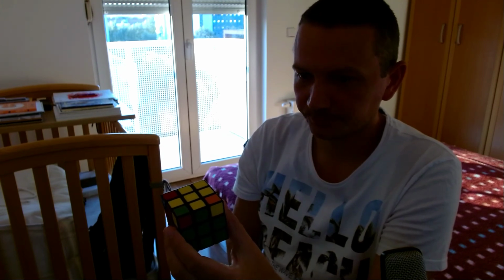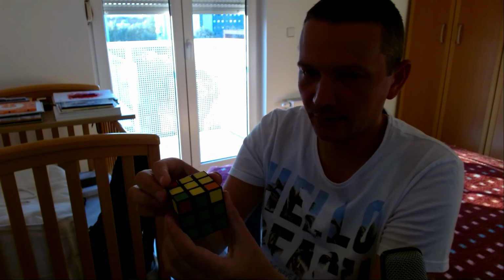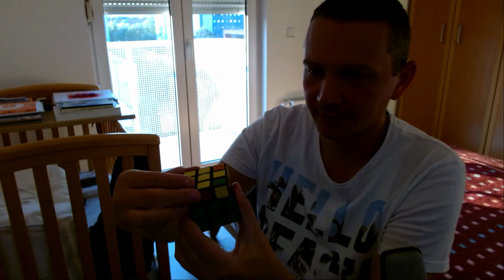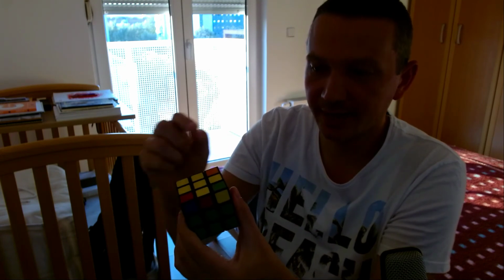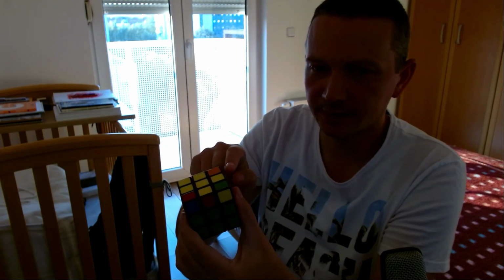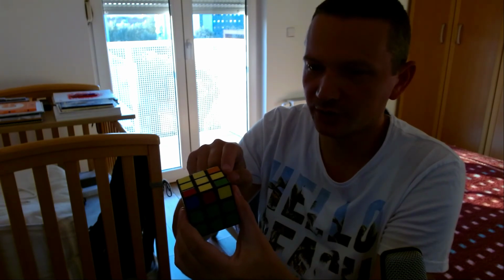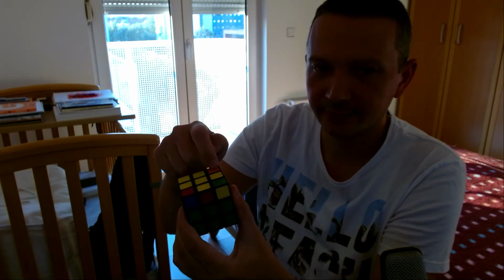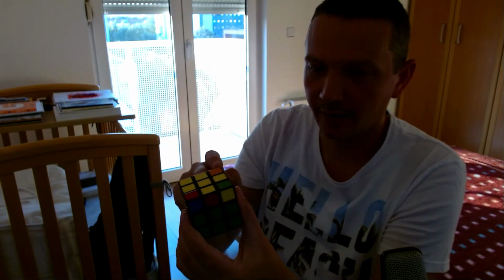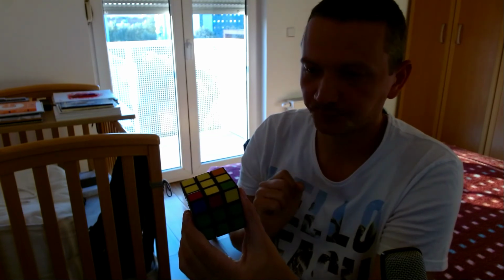Okay. Now it's important that I rotate the upper side anti-clockwise so that the next one, the next one with wrong orientation which I want to get yellow to the up, is facing to me and facing to the right.